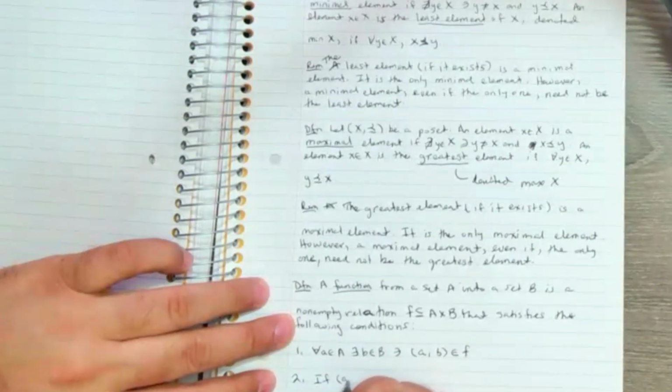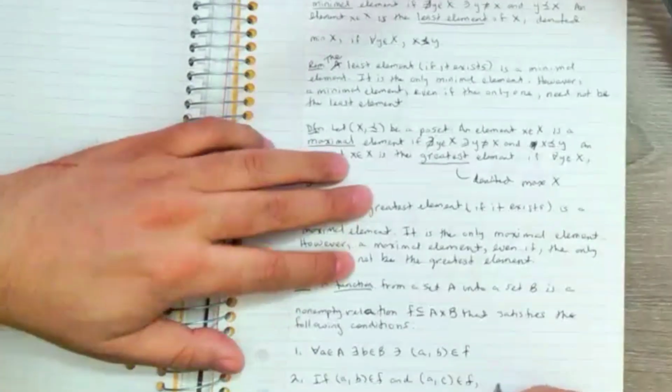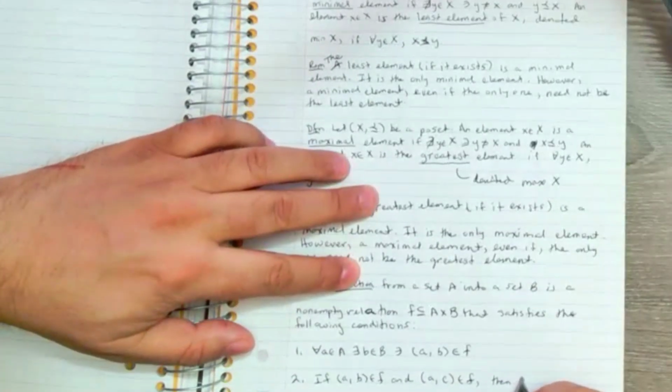And two, if the ordered pair AB is in the function and the ordered pair AC is in the function, then B and C are the same element.